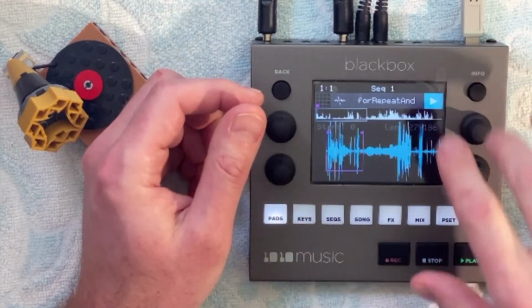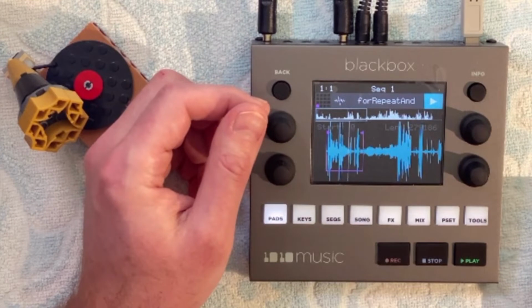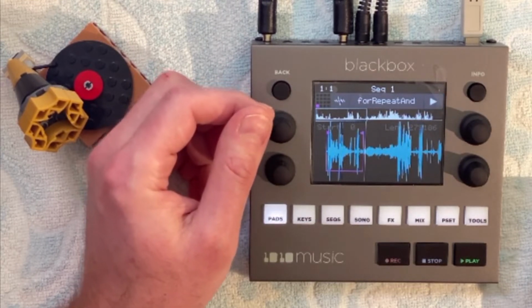And what that's going to do is it's going to make the sound play a skosh after. See, it just went a little after.